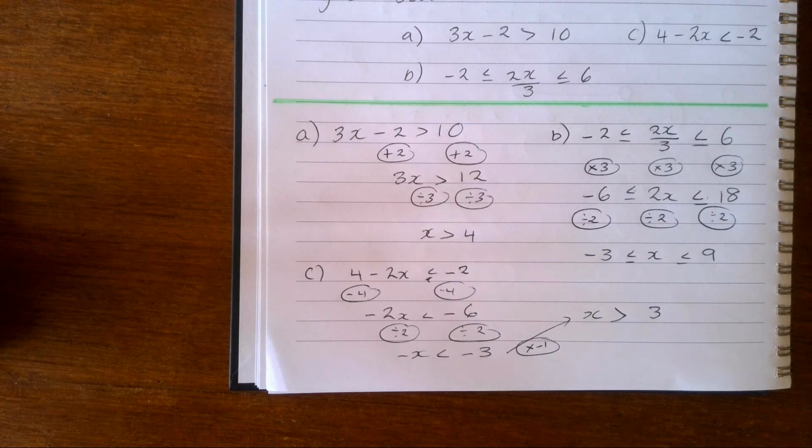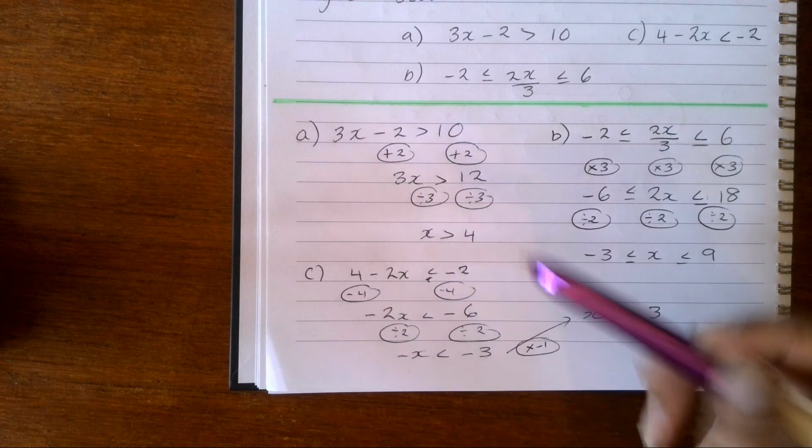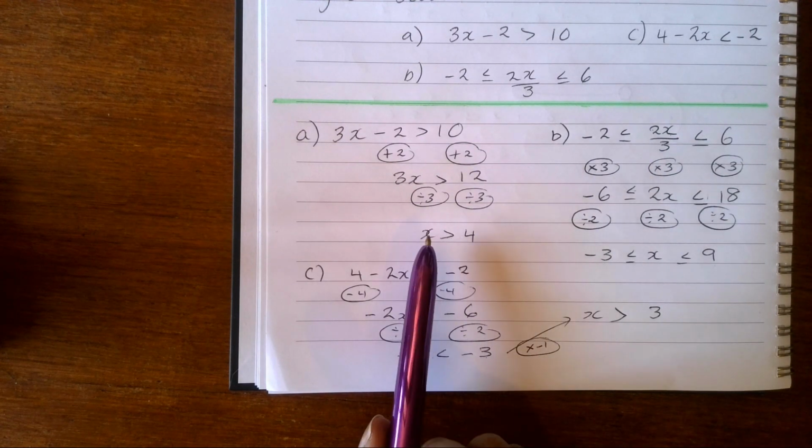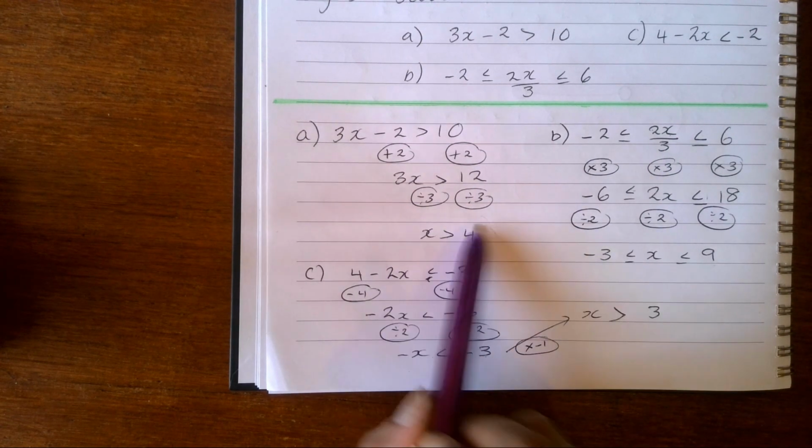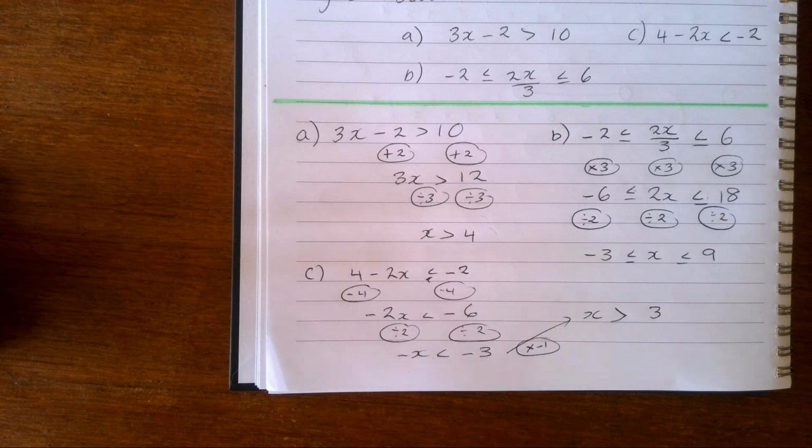And one other thing before I end this: once you've solved, sometimes they can say, write your solution on a number line. You would just need to put that on a number line, just like we did at the start in example 1. And that's it.